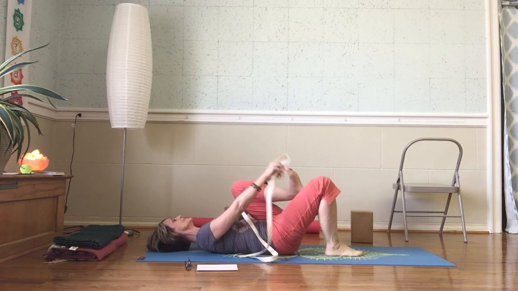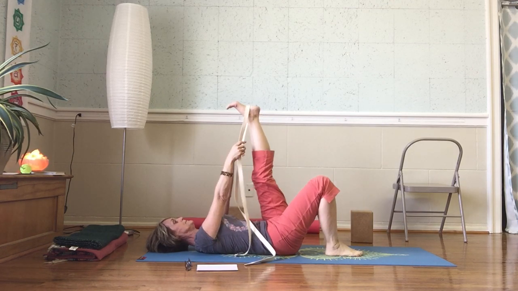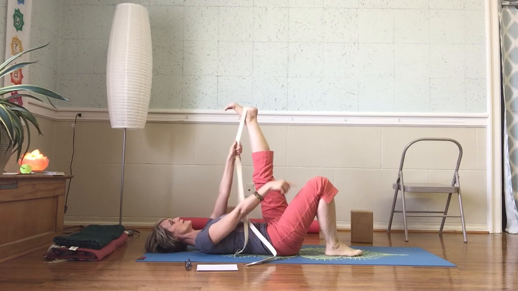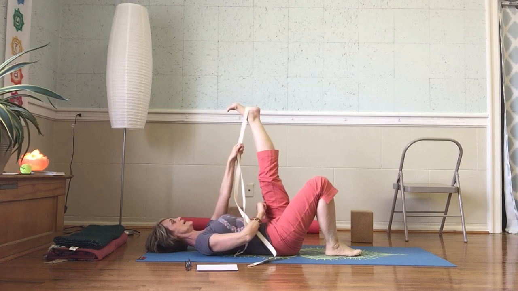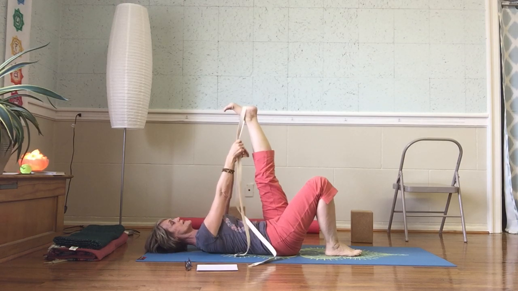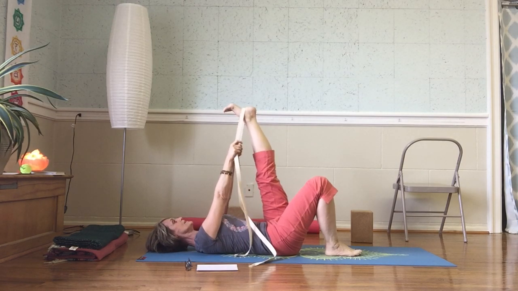Let's do the left leg. Left leg draws in, take the foot up. Keep your right knee bent. Okay. Contract your quadriceps of your left leg as you lift up the back side of the heel, inner and outer heel. Flex your toes in towards your shin.